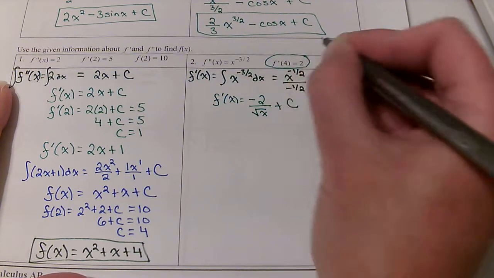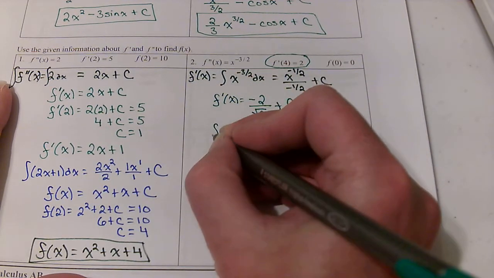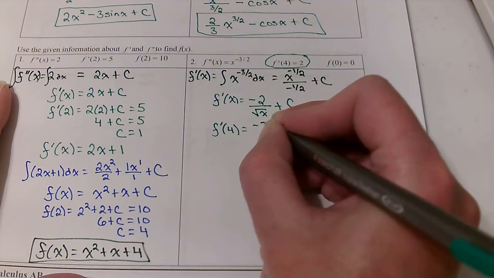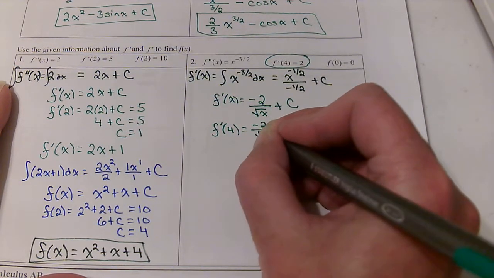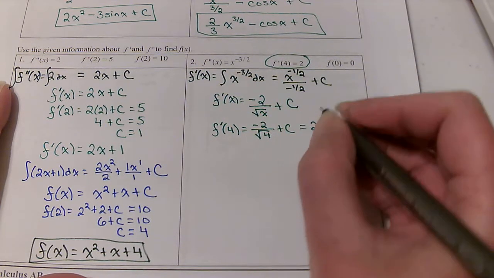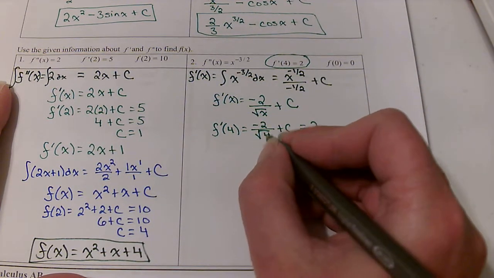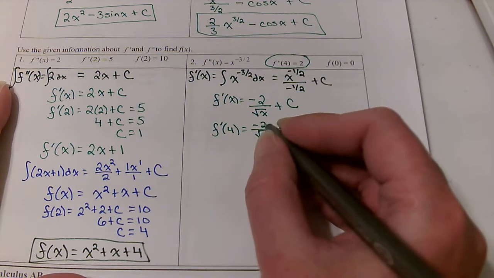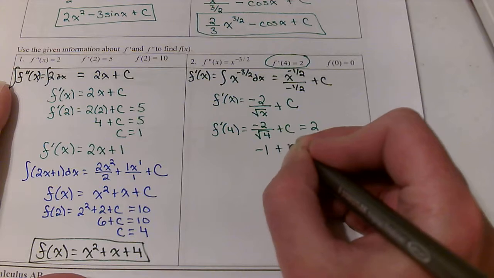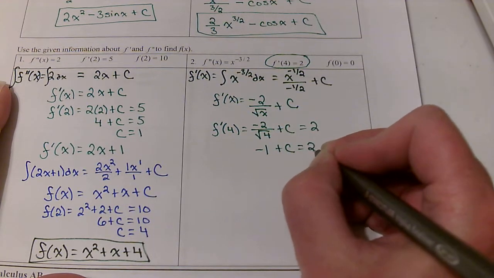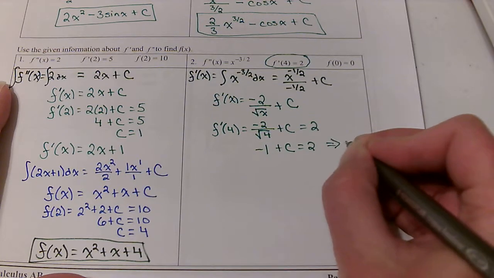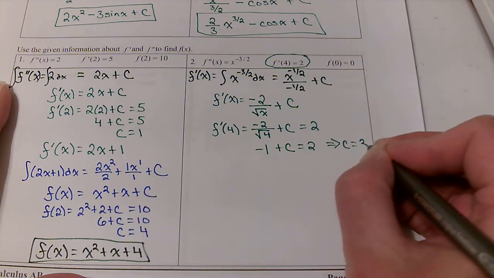Now, we're given some information. We're given that f prime of 4 is 2. So f prime of 4 means I need to plug in 4 for my x. And that should be 2. Well, the square root of 4 is 2. So this is negative 2 over 2, which is negative 1. Plus some constant is 2. So this c is 3.